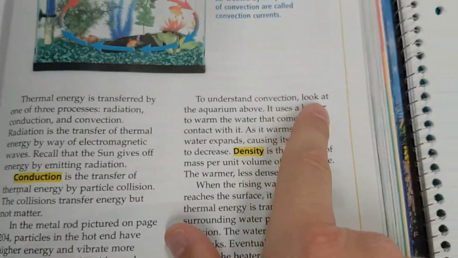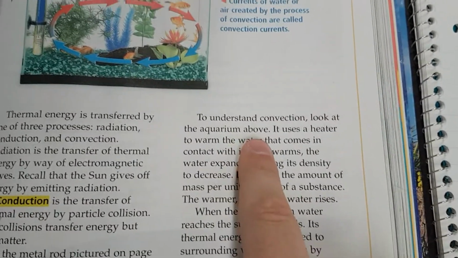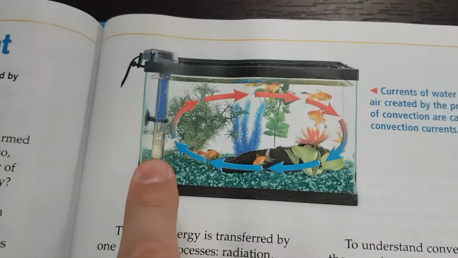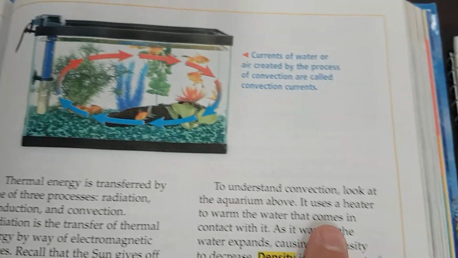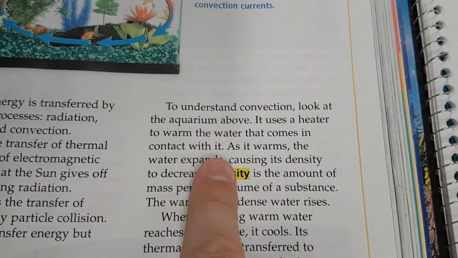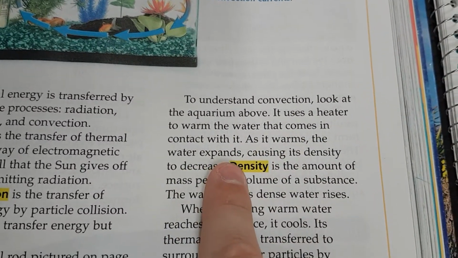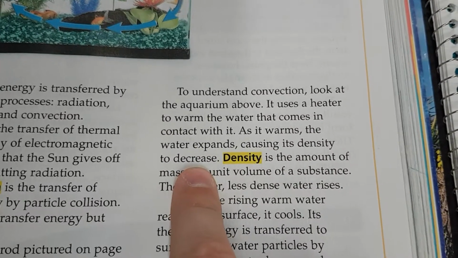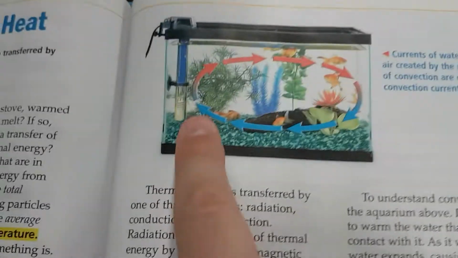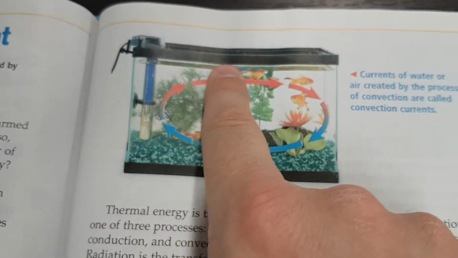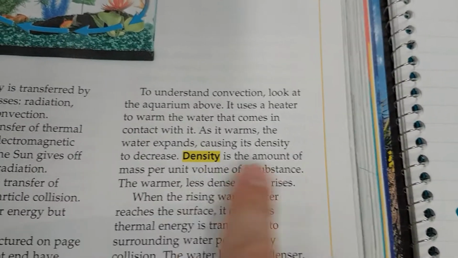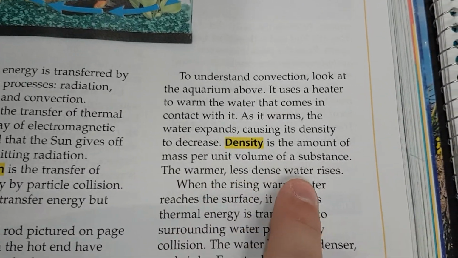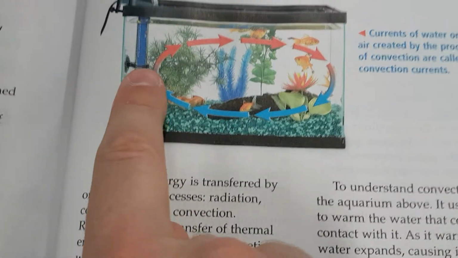To understand convection, look at the aquarium above. It uses a heater to warm the water that comes in contact with it. As it warms, the water expands, causing its density to decrease. It becomes lighter. It wants to float. Density is the amount of mass per unit volume of a substance. The warmer, less dense water rises, or floats.